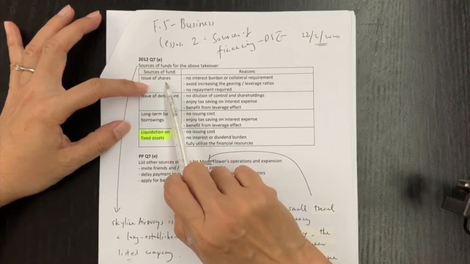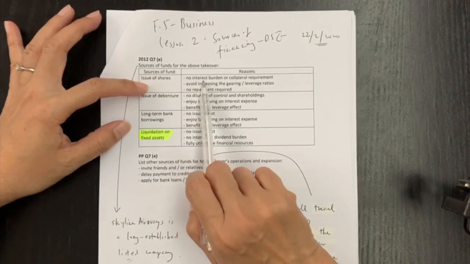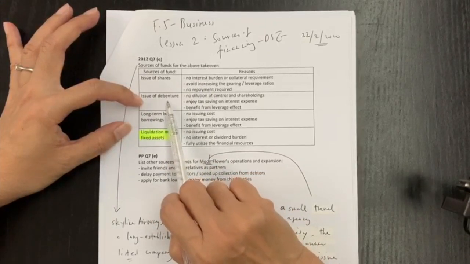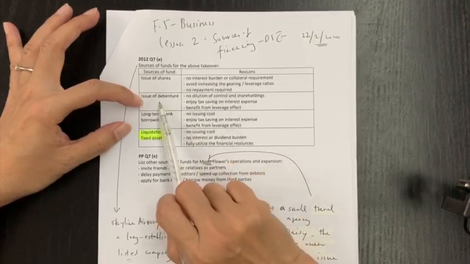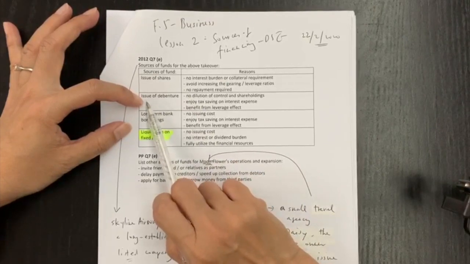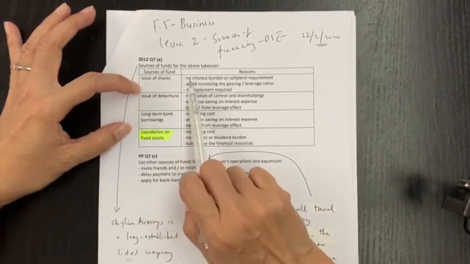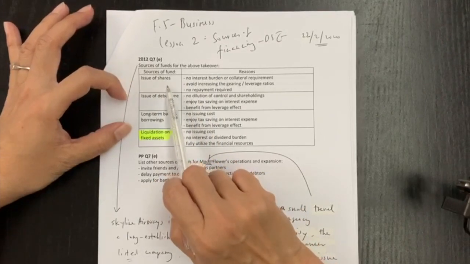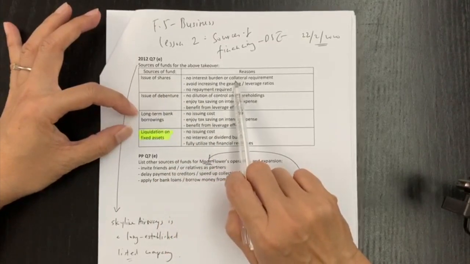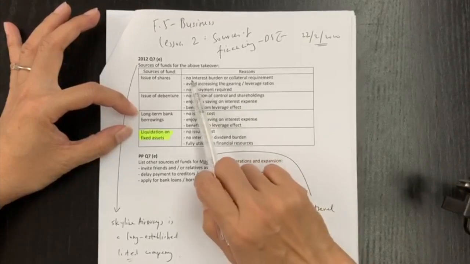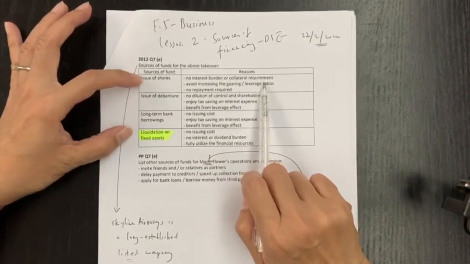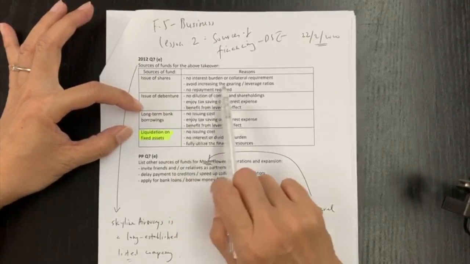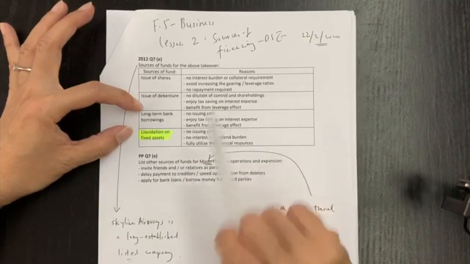You pay dividend instead of interest. However, if you issue debentures, you need to pay interest. So this interest burden will be a disadvantage of issuing debentures, but no interest burden will be an advantage if you issue shares. Okay, and the next thing is about collateral requirements. So there is no collateral requirement if you issue shares. However, if you issue debentures, you need collateral.